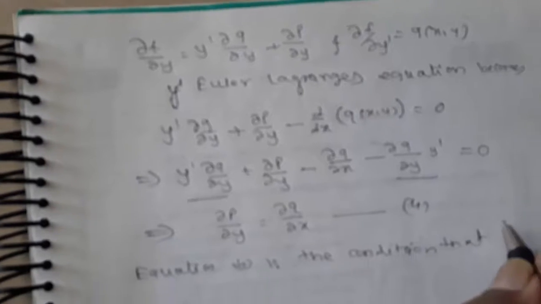This equation 4 is the condition that the equation p dx plus q dy equal to 0 is an exact differential equation. So dg equal to 0.